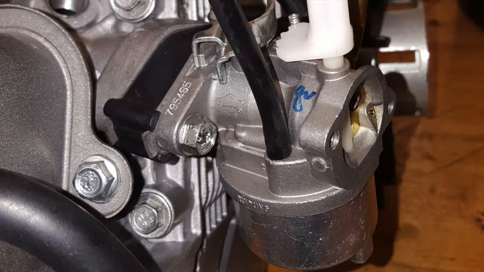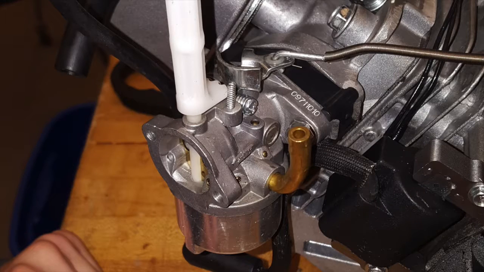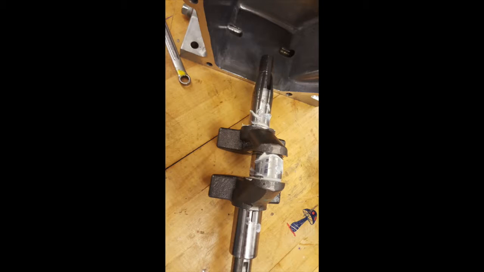The carburetor creates a mixture of air and gas and compresses it into the cylinder. The crankshaft is the piece inside the engine that rotates, and as it rotates, it pushes the piston up and down.